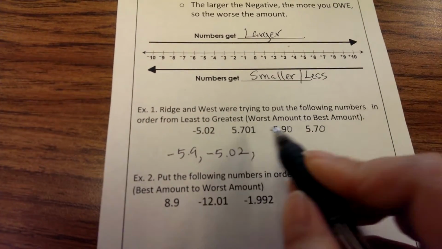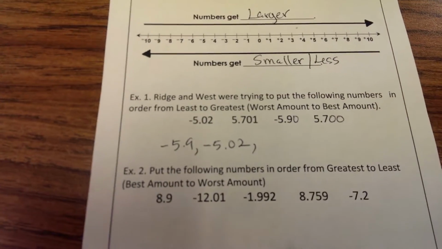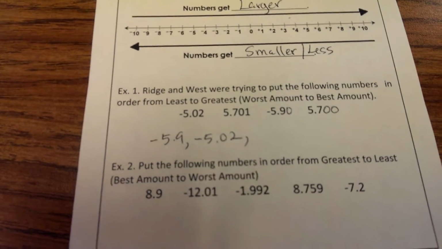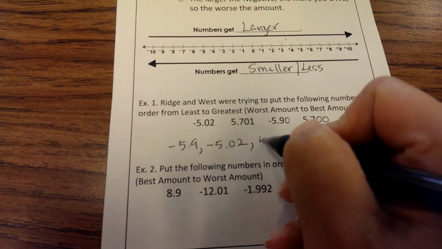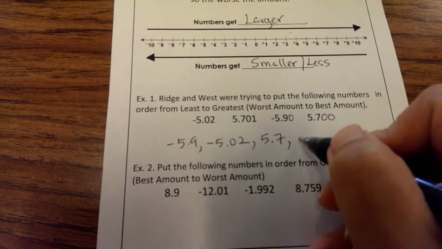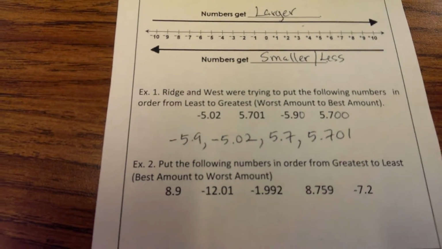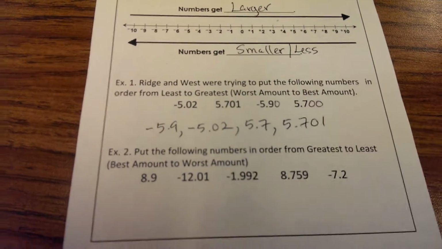It's also 570, but then behind this number there's a 1, and behind this number there's another 0. So 700 is less than 701. So then our next smallest number is 5 7/10, and then the largest number is 5 701 thousandths. So that's our answer for the first example.